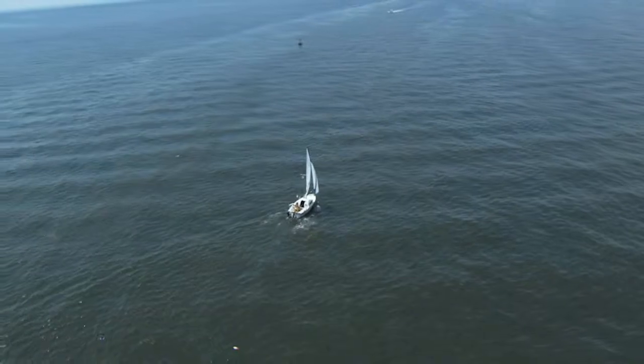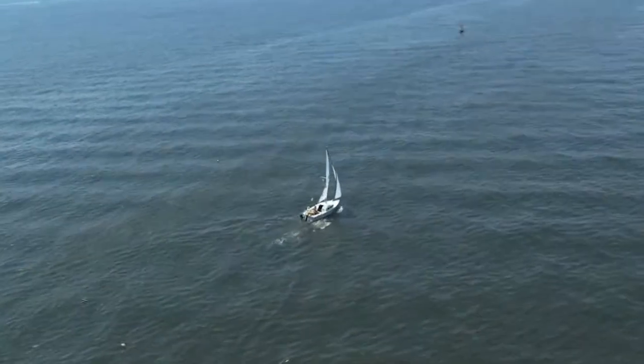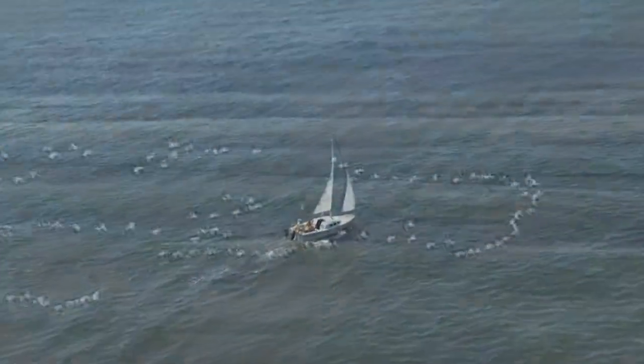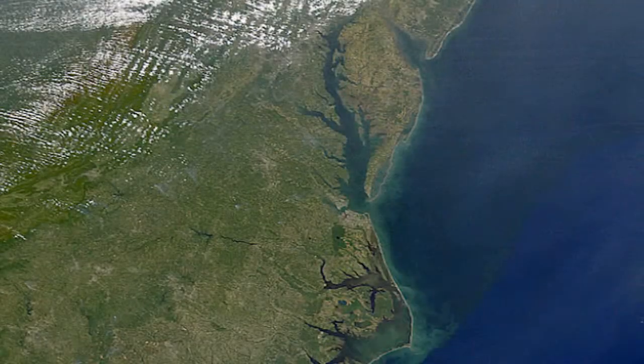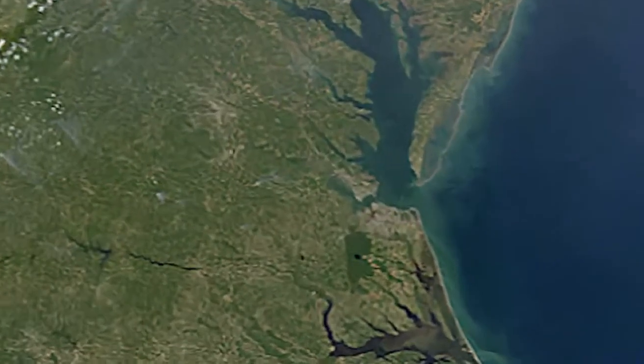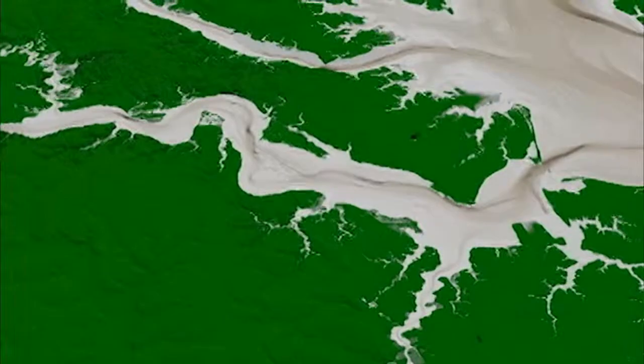Wind. It unfurls our sails, powers industries, and carries tired travelers along their journey. But how do winds affect the circulation of water in the nation's largest estuary, Chesapeake Bay? Imagine you're a particle riding the wind.